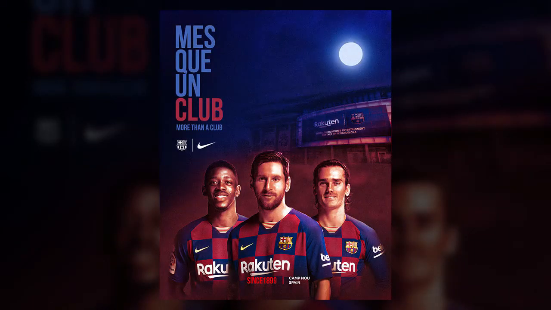Okay, today we are going to be working on this spot poster, and without any further ado, let's jump into today's tutorial.